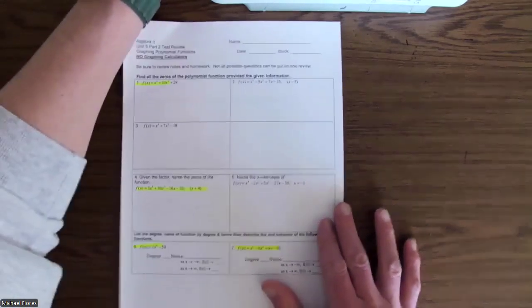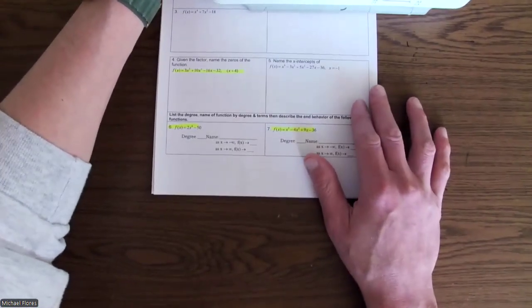Oops. All right. Let's take a look at 6, and I'm going to zoom in. Give me just a second.